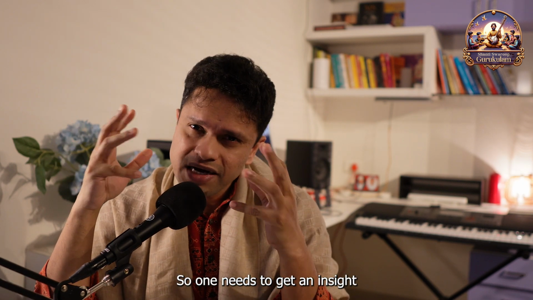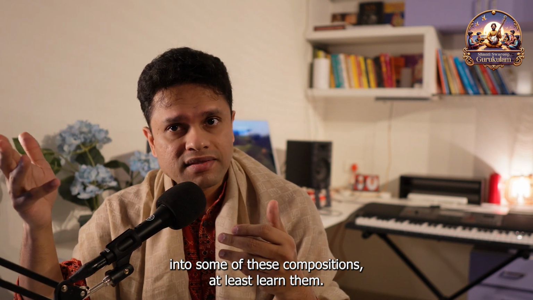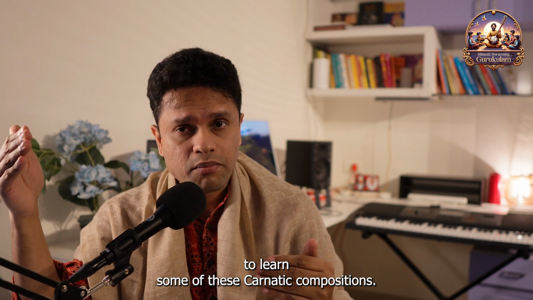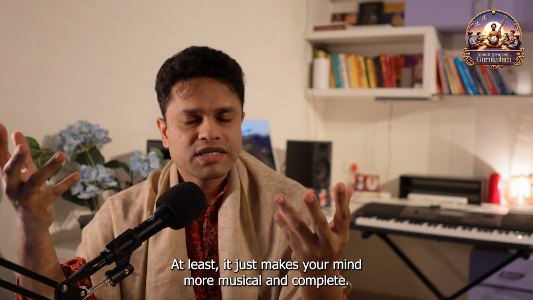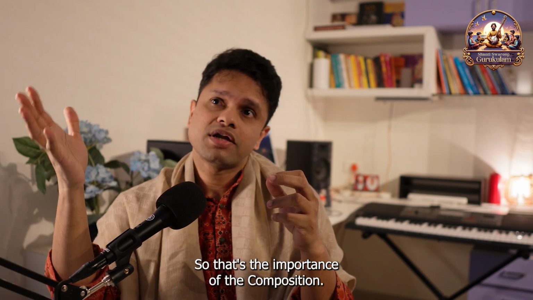So one needs to get an insight into some of these compositions, at least learn them. It's important for Hindustani musicians to learn some of these Carnatic compositions. It just makes your mind more musical and complete, right? So that's the importance of the composition.